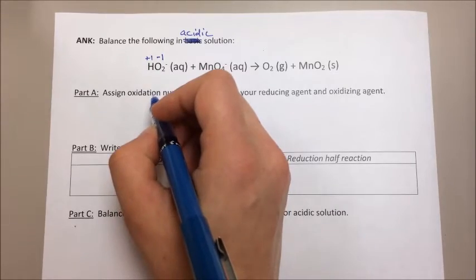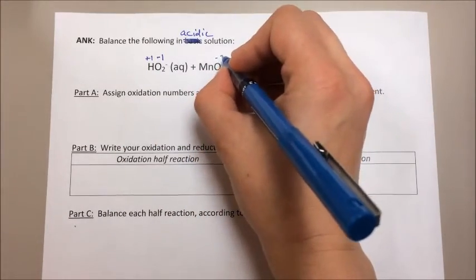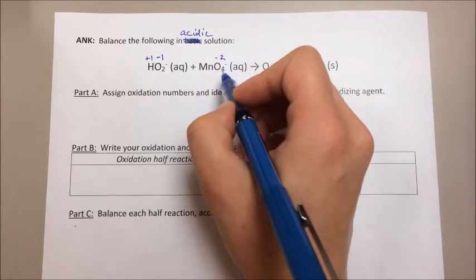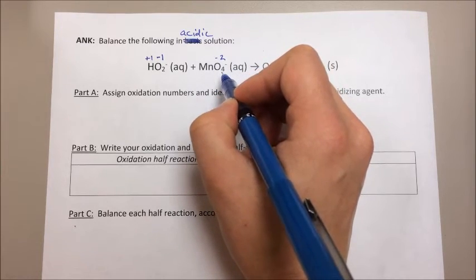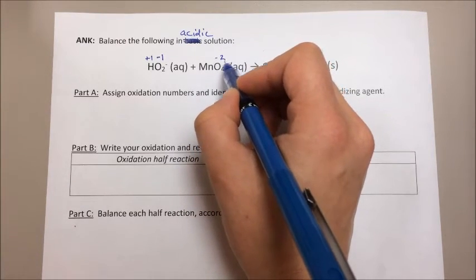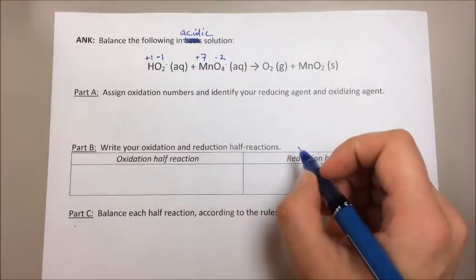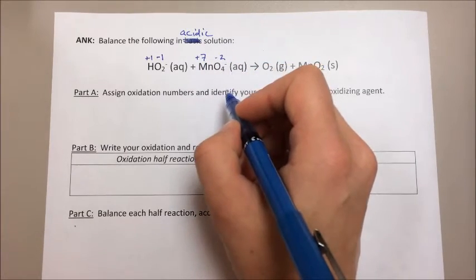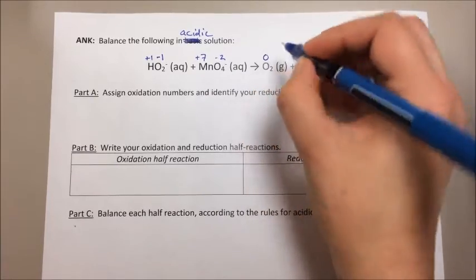the hydroperoxide ion. In permanganate, the oxygen is -2 because that's not one of the exceptions, and therefore the manganese has to balance out the total of 8 negative charges from those oxygens. If we want to get that -1 overall ion charge, manganese will need to be +7 because 7 minus 8 is -1. In the oxygen gas, the oxidation number is 0.